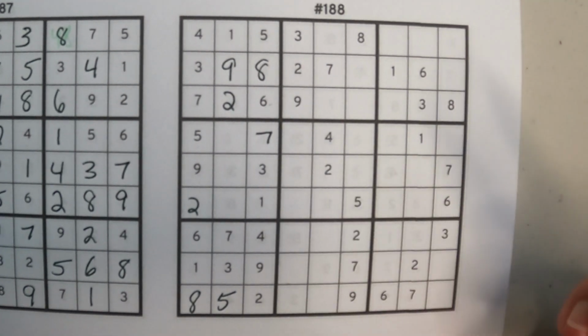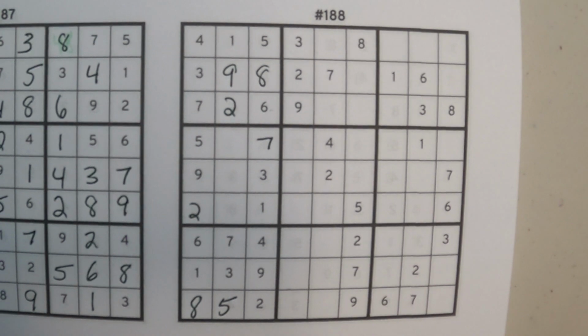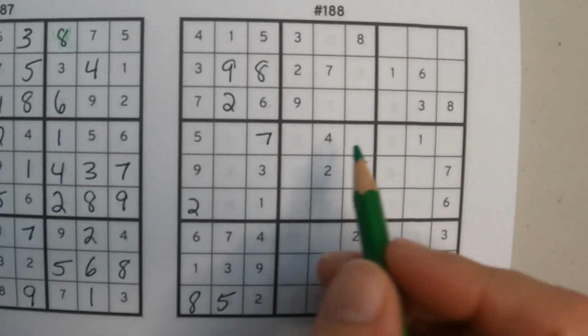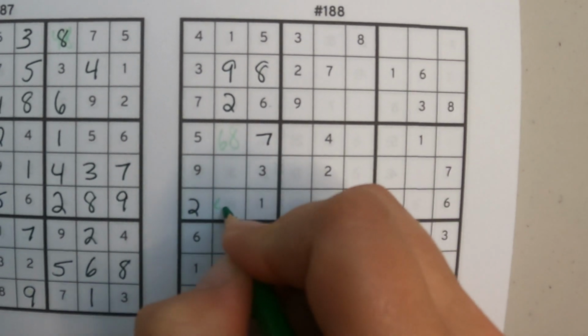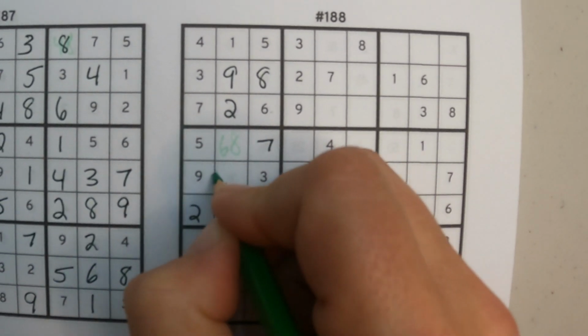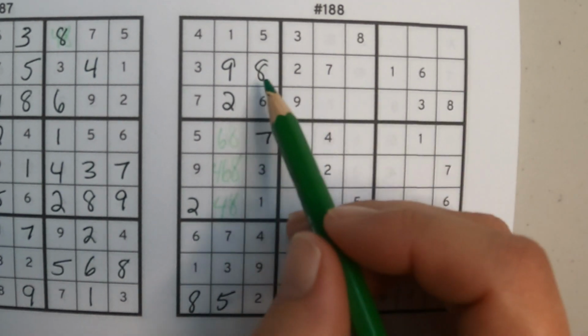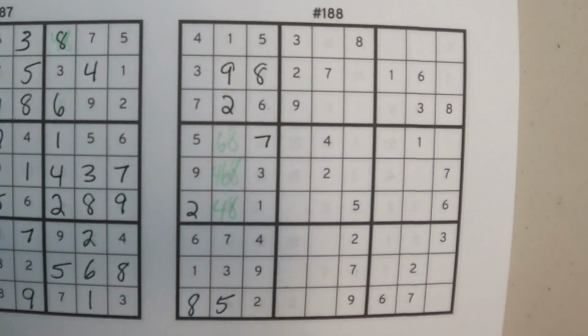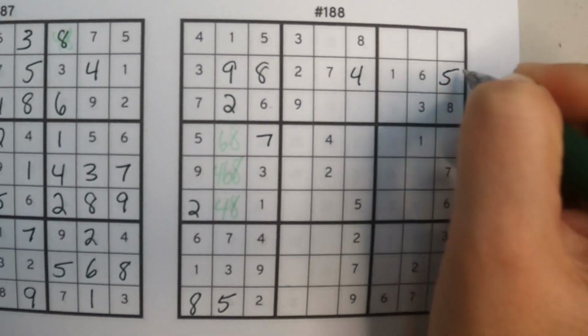For this box now, we're missing 4, 6, and 8. We've got a 4 here, so 6, 8. 6 here, so 4, 8, and no help here, 4, 6, 8. If we look at this row, we're missing a 4 and a 5. Got a 5 here, so 4, 5.